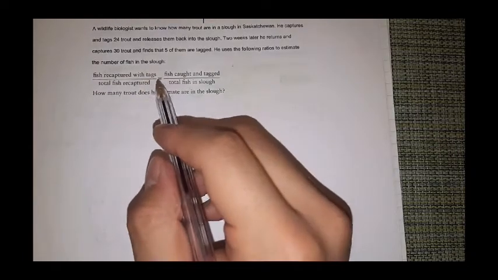A wildlife biologist wants to know how many trout are in a slough in Saskatchewan. He captures and tags 24 trout and releases them back in the slough. 2 weeks later, he returns and captures 30 trout and finds that 5 of them are tagged. He uses the following ratio to estimate the number. And we have the ratio that is given, fortunately.